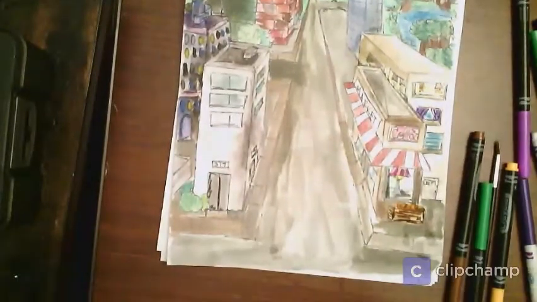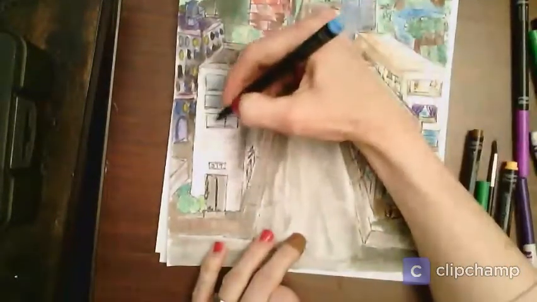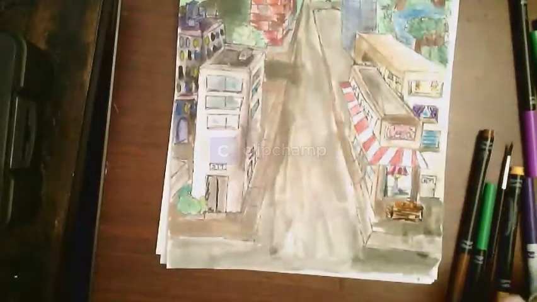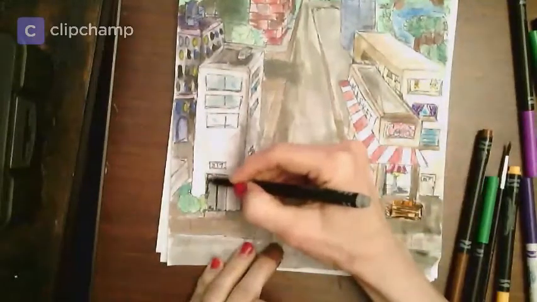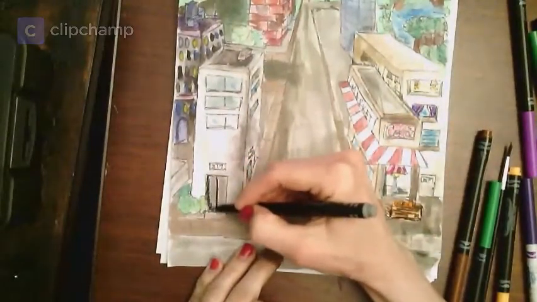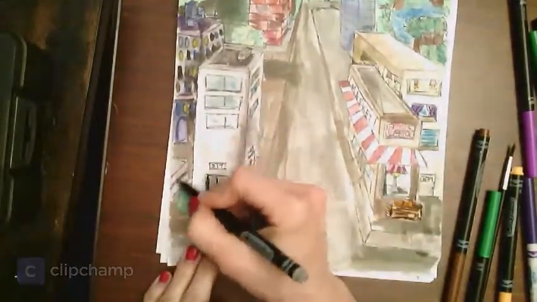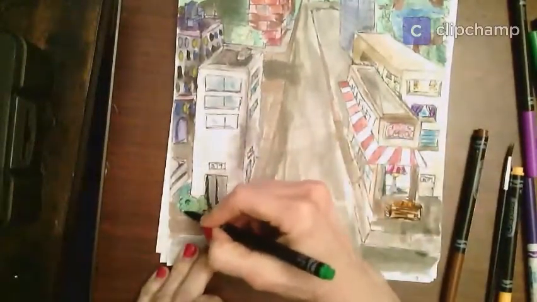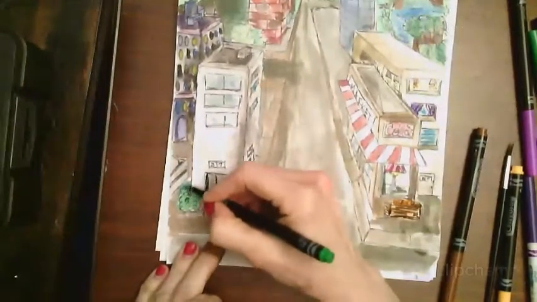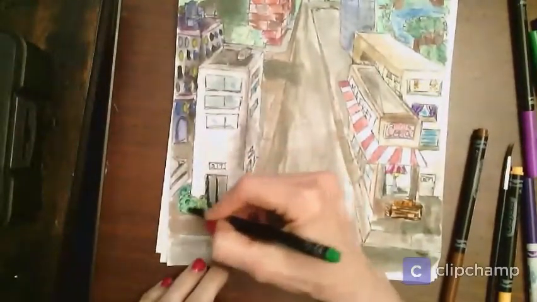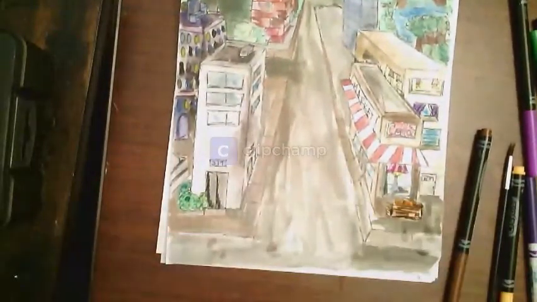Maybe making, again, little reflections in some of the windows, just to kind of make them pop a little bit more than the rest, to create that closeness again. Then maybe on these bushes I can add more lines to create more texture of the leaf pattern. So now these things have more detail.